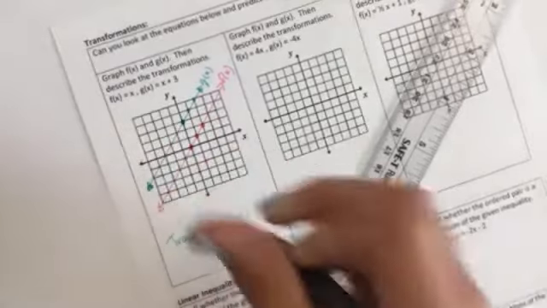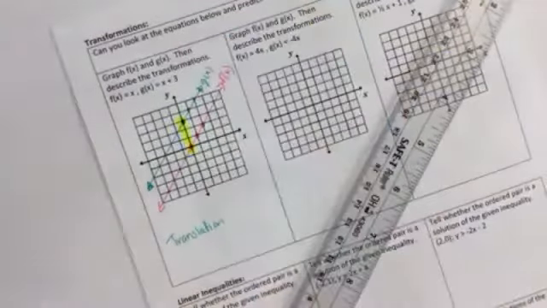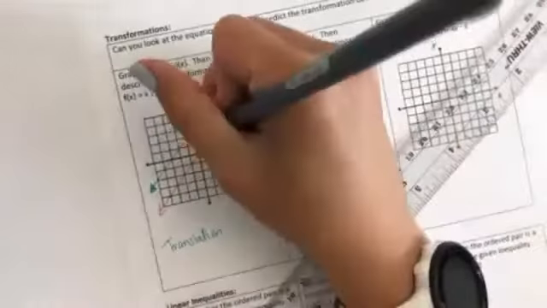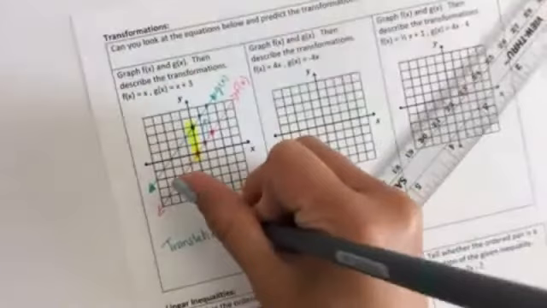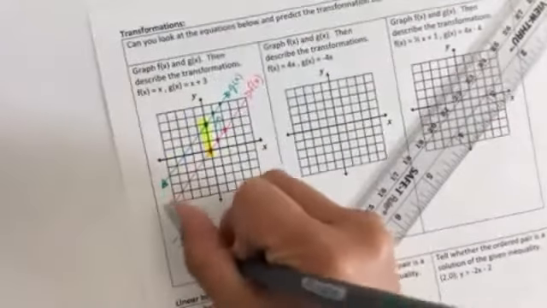But you have to tell me, did it go up, did it go down, and how far? So we always look at our y-axis. Did it go up or down? Well, it went from the pink one, which is f of x, to the green one that was g of x. Yep, it went up. So it was up, and how many units? 3 units. Okay.